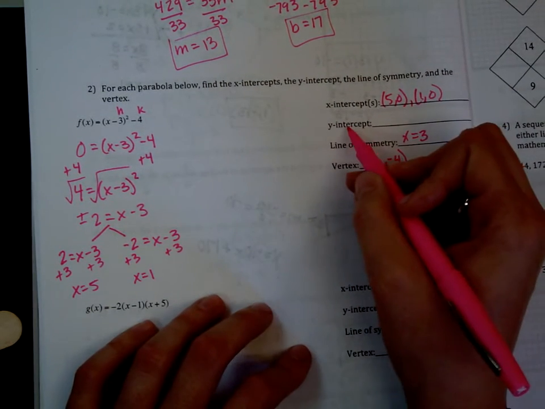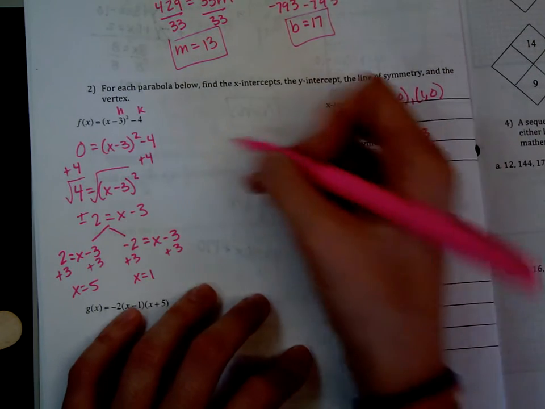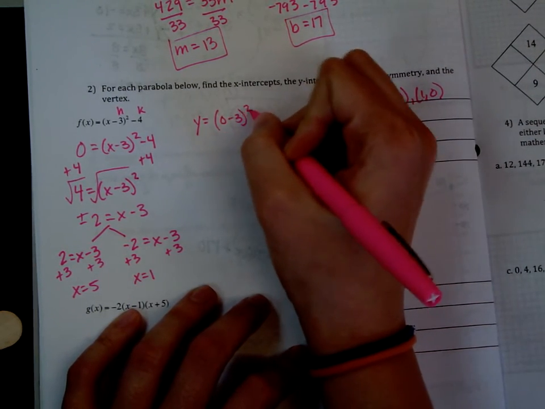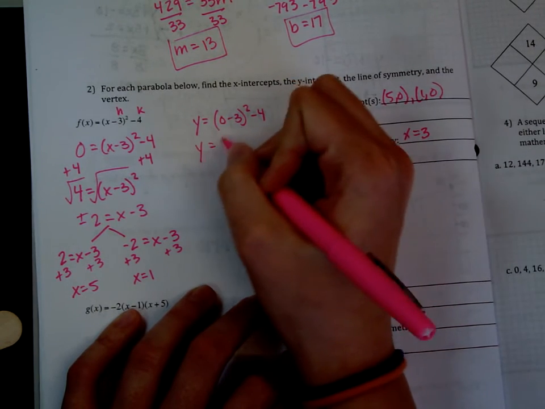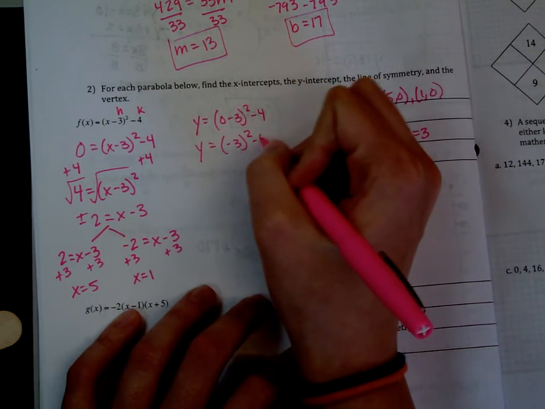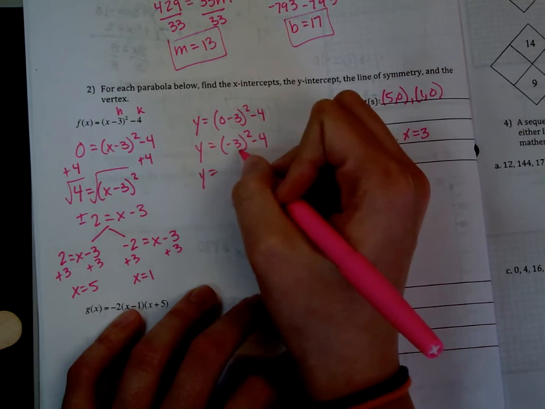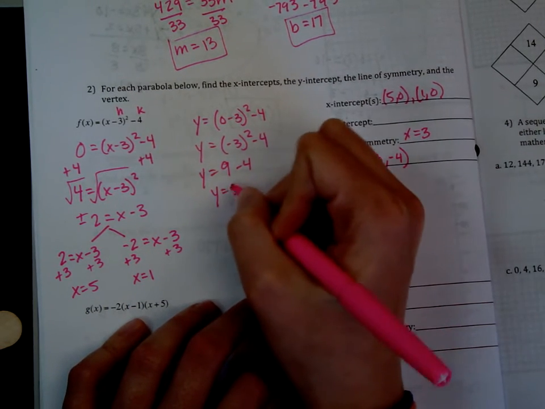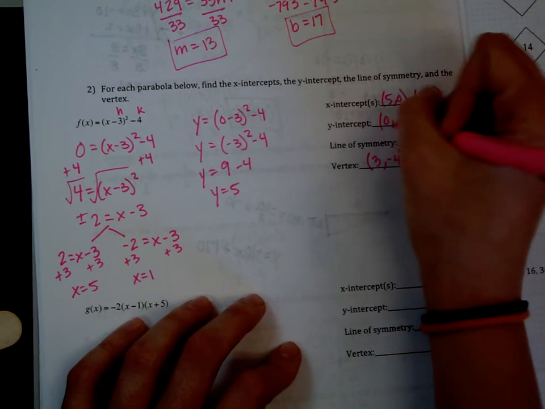To find the y-intercept, we're going to plug in 0 for x. So we get y equals (-3) squared minus 4. -3 times -3 is 9. So the y-intercept is (0, 5).